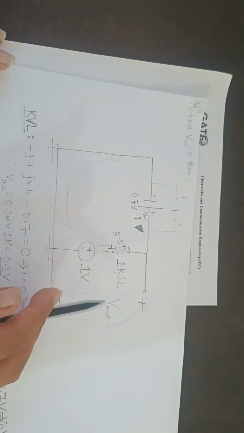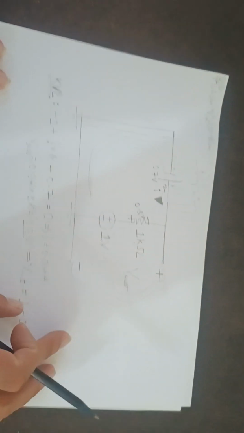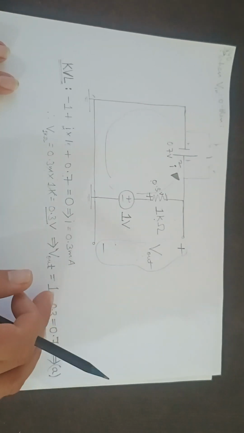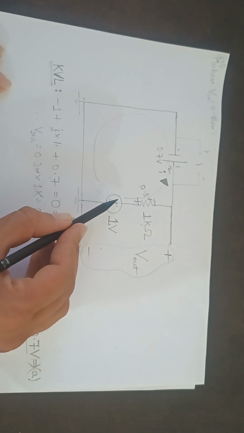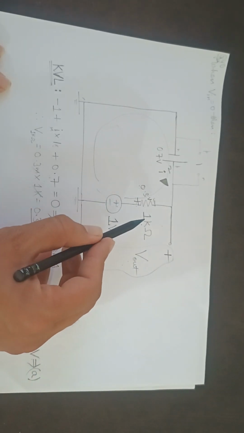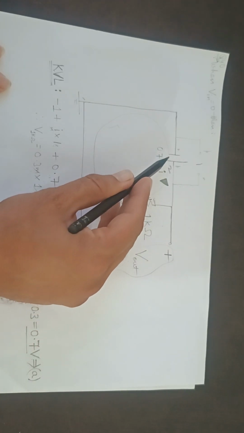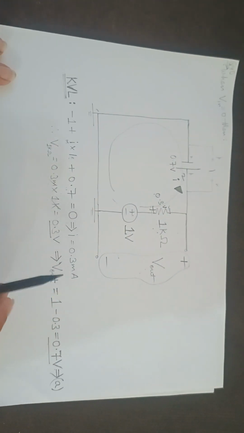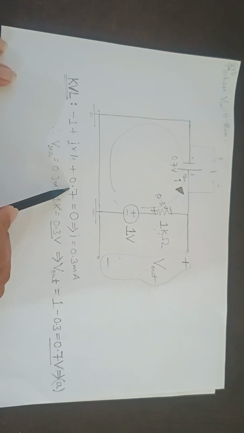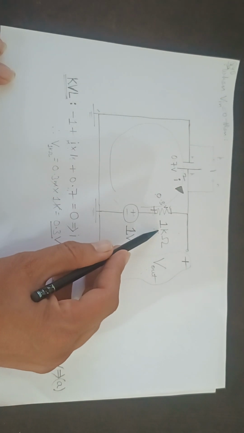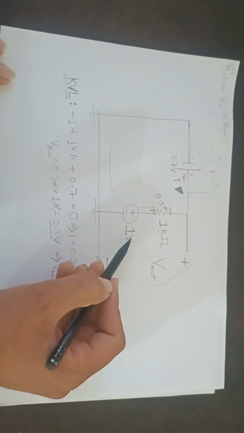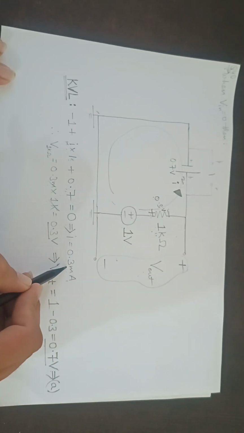Now we just need to apply one KVL equation in this loop to find this voltage. So this will be -1, then I times 1k, then 0.7 volt, equal to 0. So this will be minus 0.3 plus I equal to 0, so I will be 0.3 milliampere. Since resistances are in kilo ohm and voltages are in volts, I will be in milliampere.